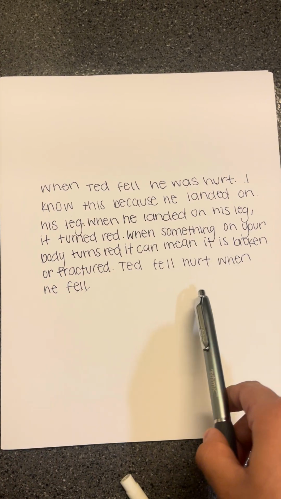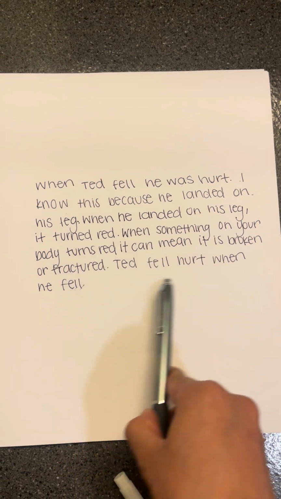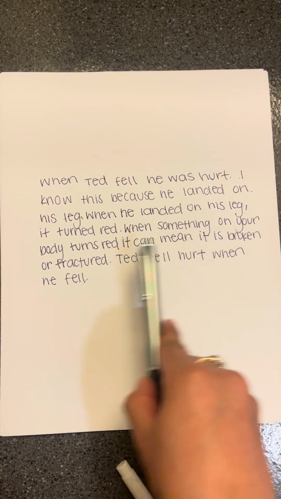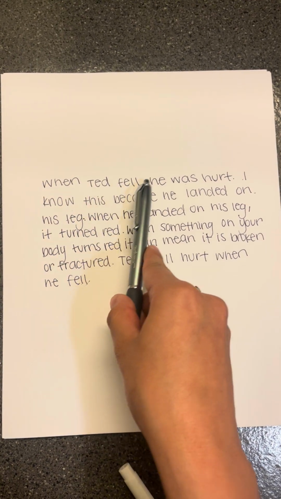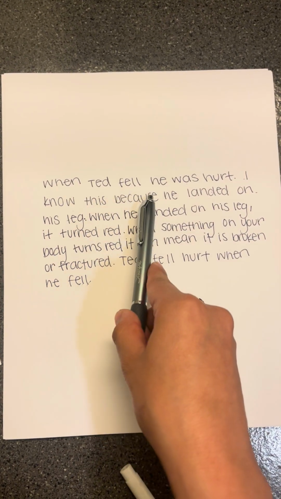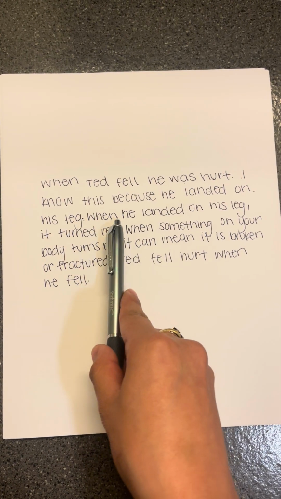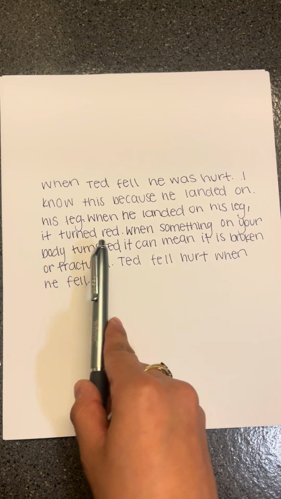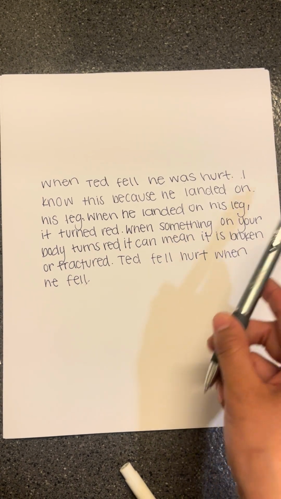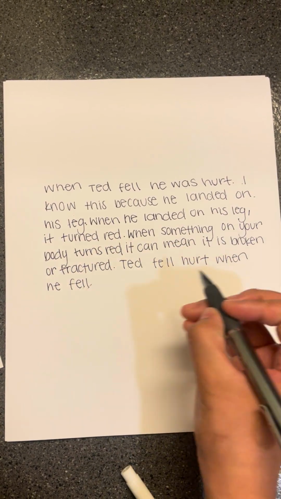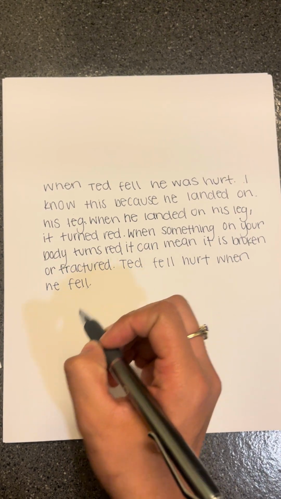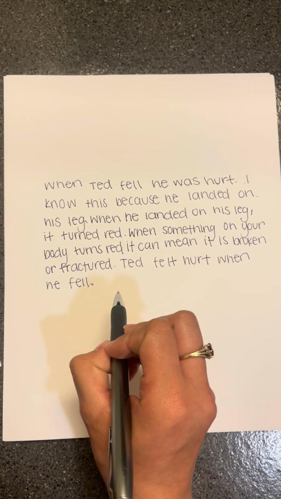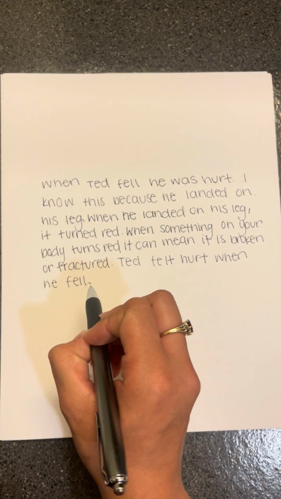Okay, so I'm going to read our conclusion first, and then I'm going to reread the whole paragraph. Ted felt hurt when he fell. When Ted fell, he was hurt. I know this because he landed on his leg. When he landed on his leg, it turned red. When something on your body turns red, it can mean it is broken or fractured. Ted felt hurt when he fell. And I'll put "felt" because I forgot to say that. Ted felt hurt when he fell.